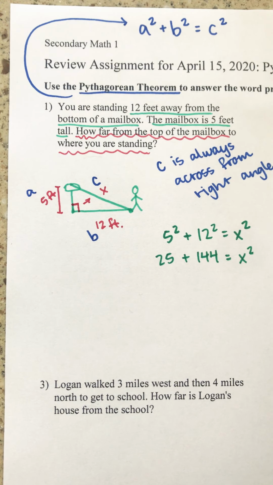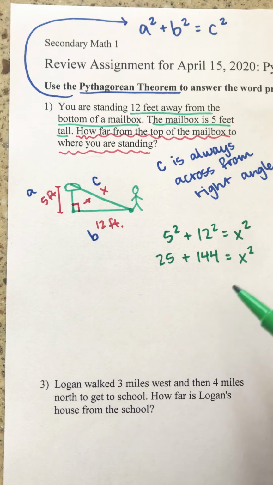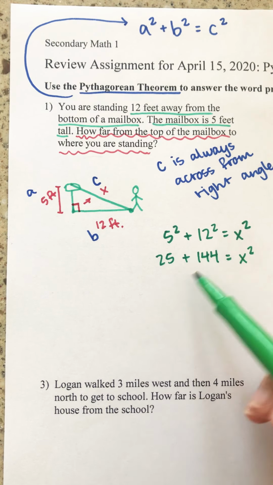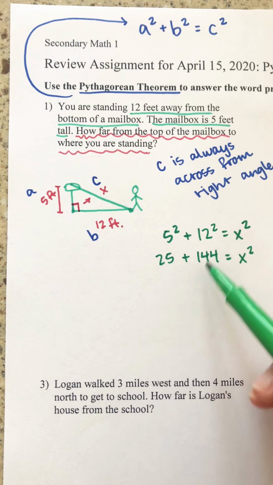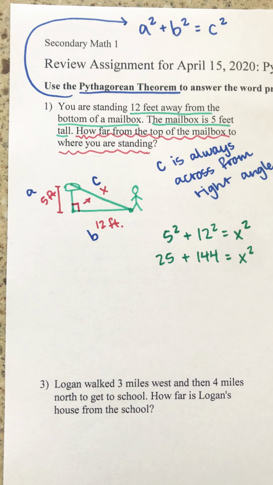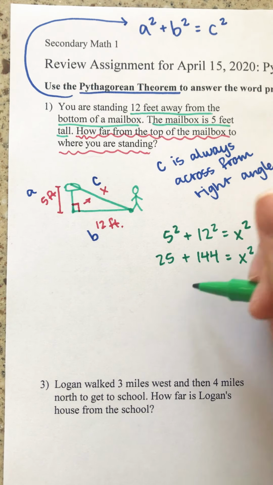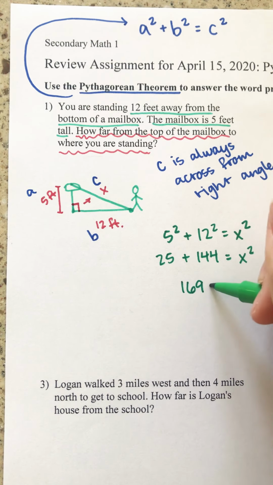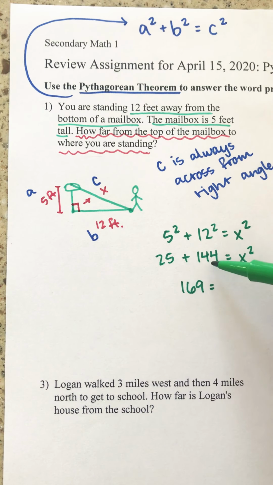Perfect. Oh, this is so awesome, guys. There's nothing that we need to move over from the X. Notice all of our numbers, our constants, are on this side. So we can add 25 plus 144 and do it in a calculator. We are going to get 169. 25 plus 144, 169 equals, same thing, X squared. Perfect. We are almost there. We have almost solved for X.